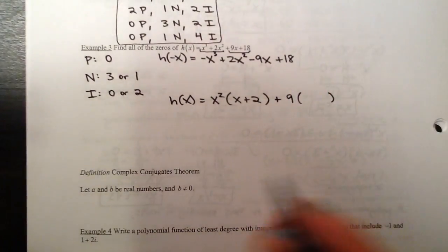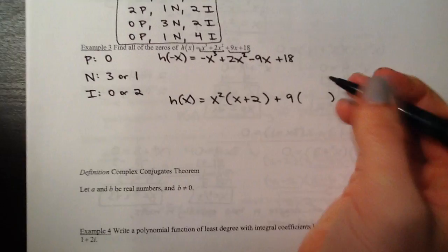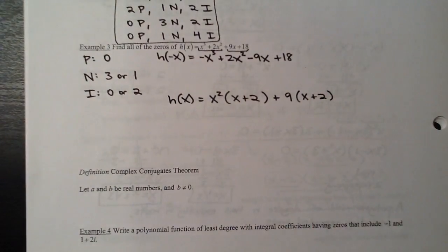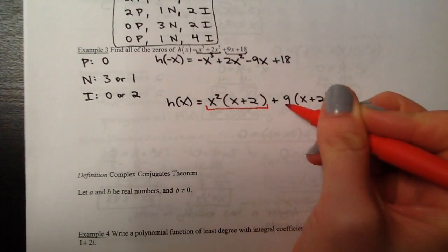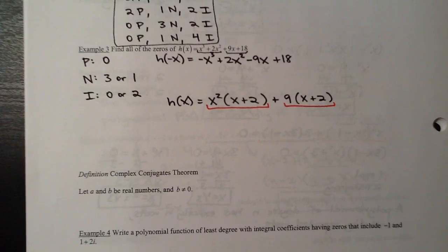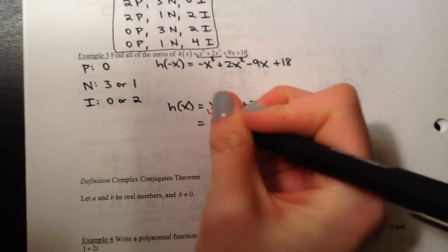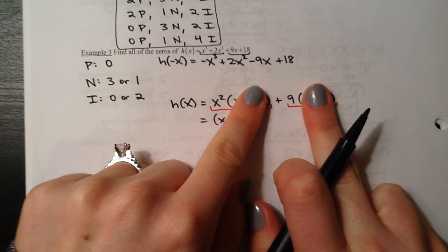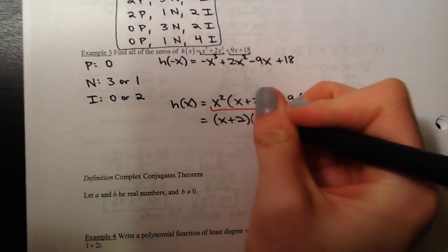And then in parentheses my leftovers. If I take out a 9 here, I'm left with an x. If I take out a 9 here, I'm left with a positive 2. Okay, so remember just like the previous one when we were factoring by grouping, this is technically one term and this is technically one term. Both of those terms have a common x plus 2. So I can factor out that common x plus 2. When I factor out that common x plus 2, I have an x squared plus 9 left over.